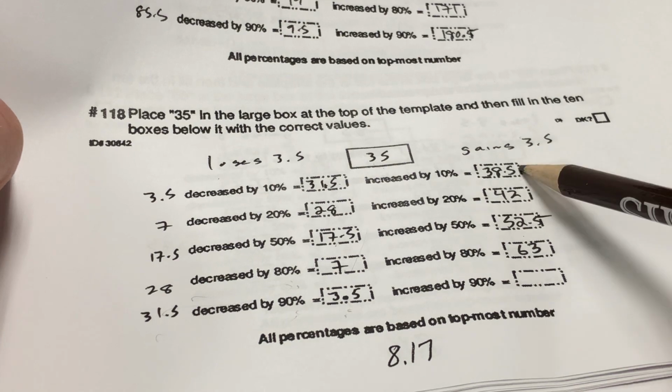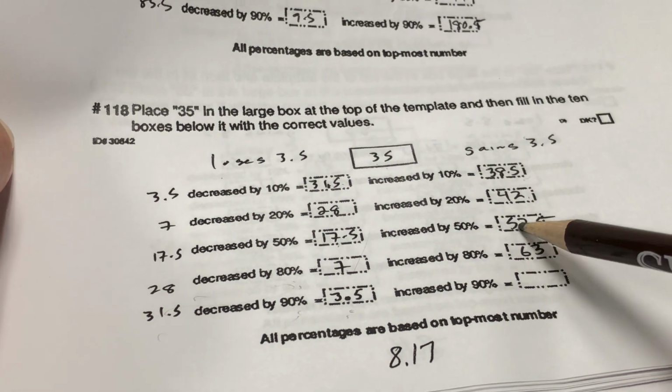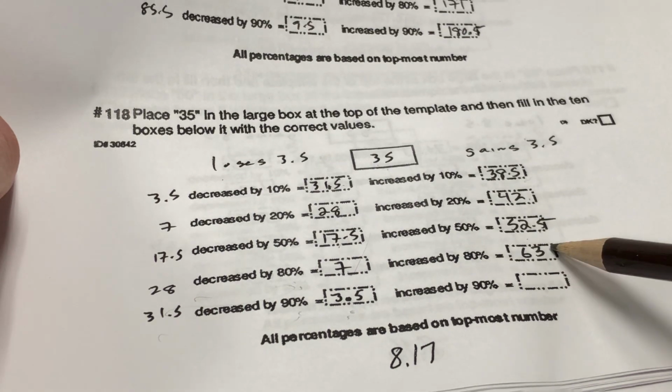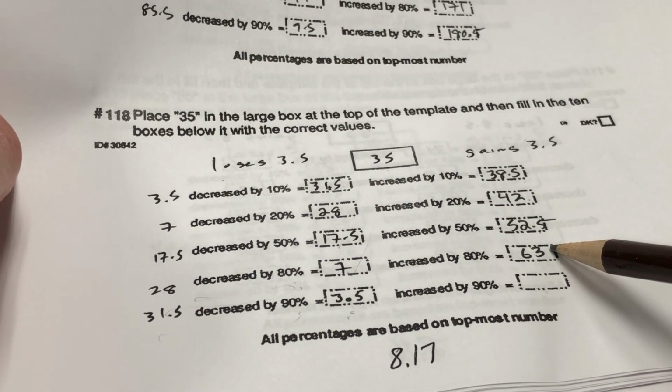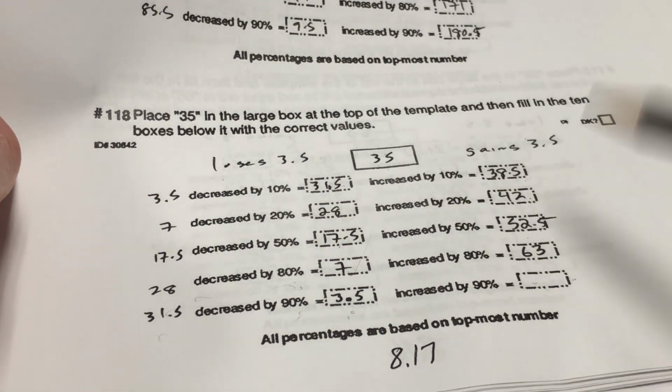Okay, so I'm going to add 3 and a half. I'm going to add 7 to 35. I'm going to add 17 and a half. That's 52 and a half. I'm going to add 28. I'm going to add 31 and a half. 31 and a half plus 35 is 66.5.